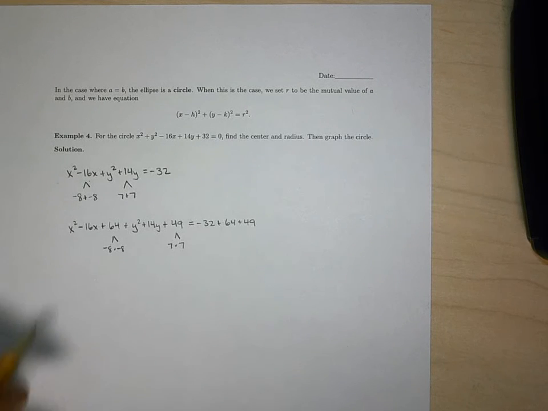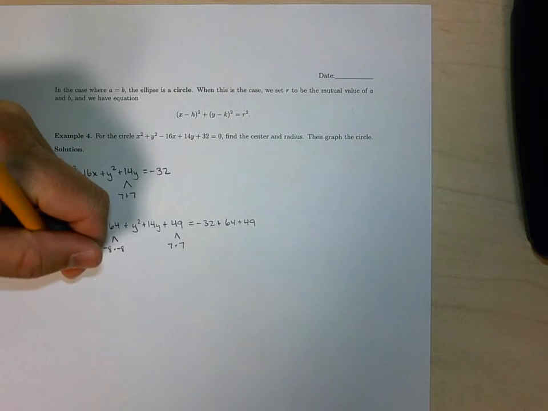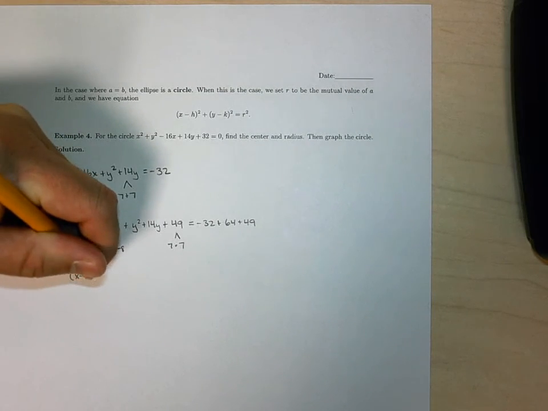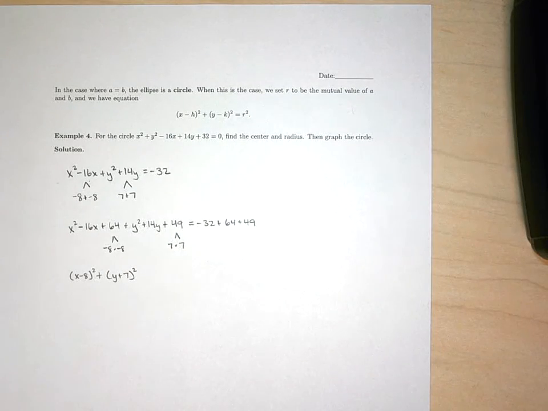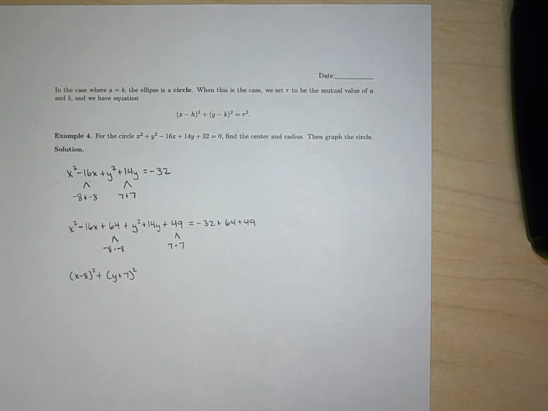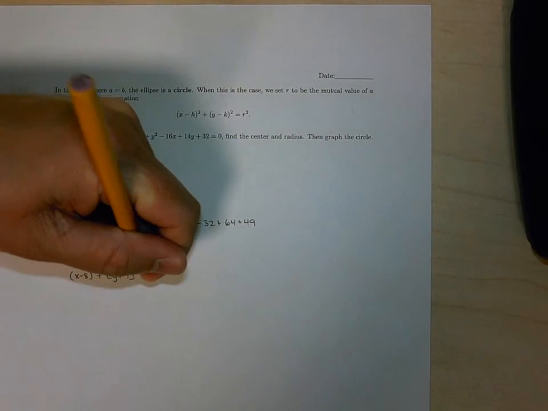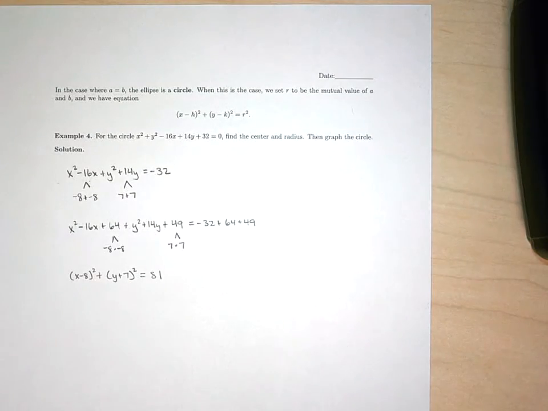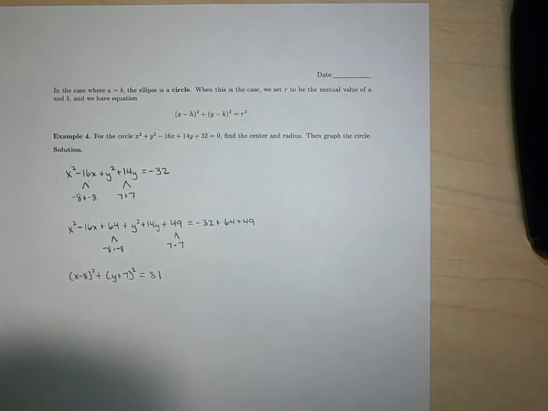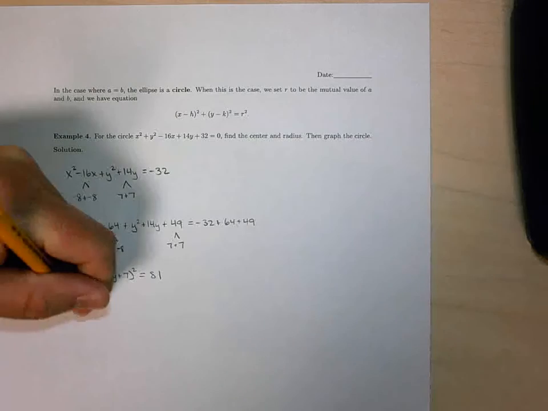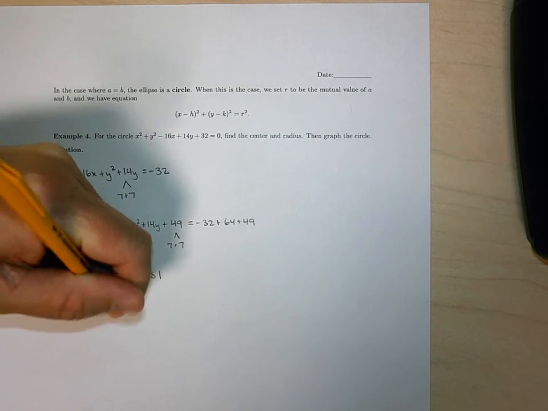And so now the first 3 factor as x minus 8 squared, while the second 3 factor as y plus 7 squared. The right side numbers add up to 81, so this is the equation of our circle. Remembering that the center is the opposite of the numbers in parentheses, we can say here that the center is 8, negative 7.